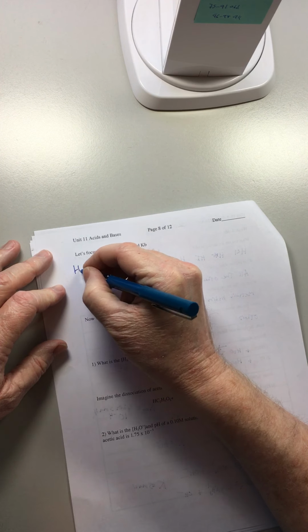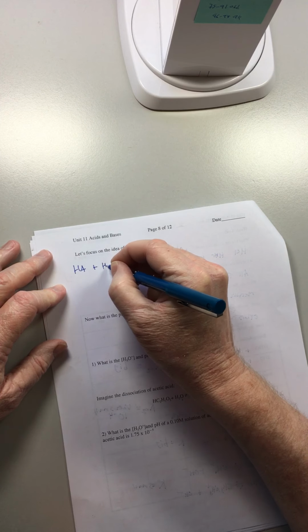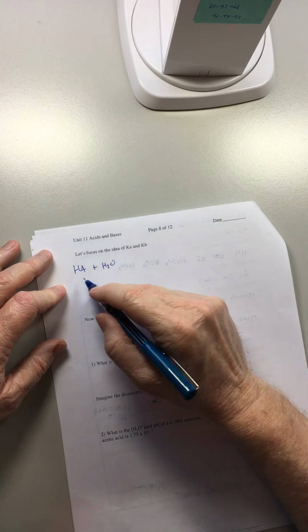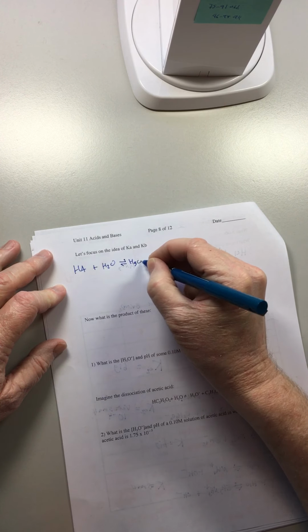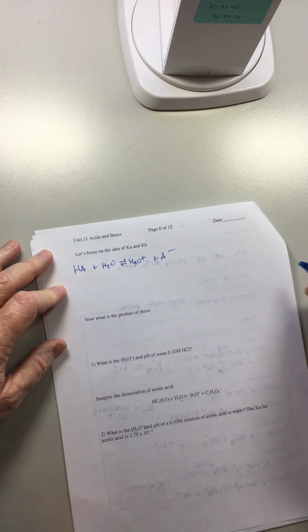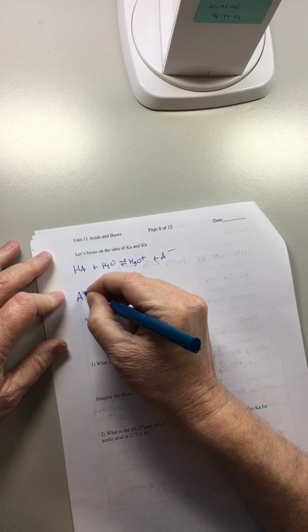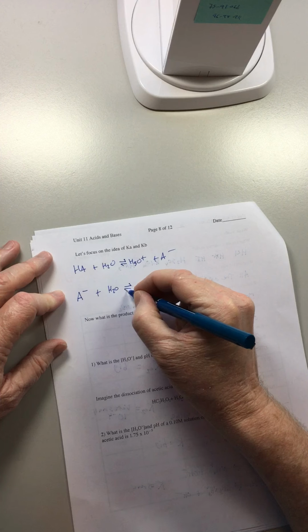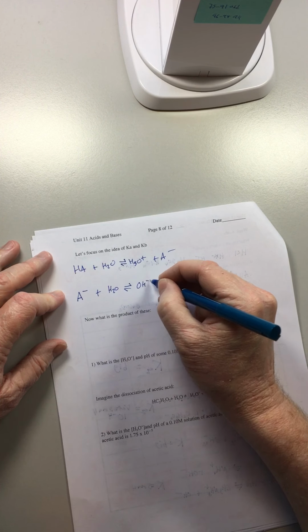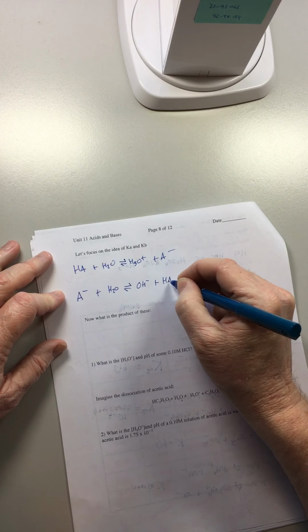So for the acid, we have HA that reacts with water. That's just our generic any acid. Gives us H3O+ and A-, and A-, which is a generic base, could represent anything, gives us an OH- and an HA.